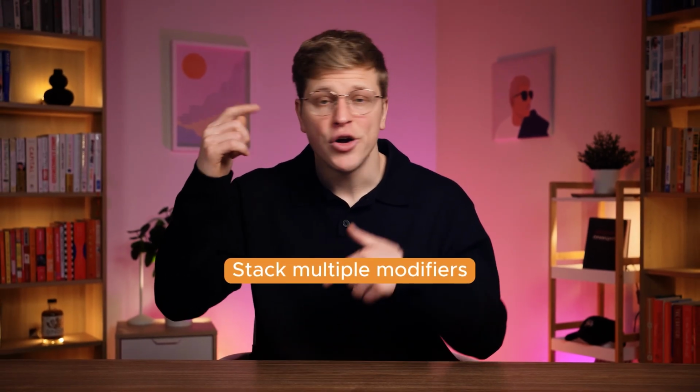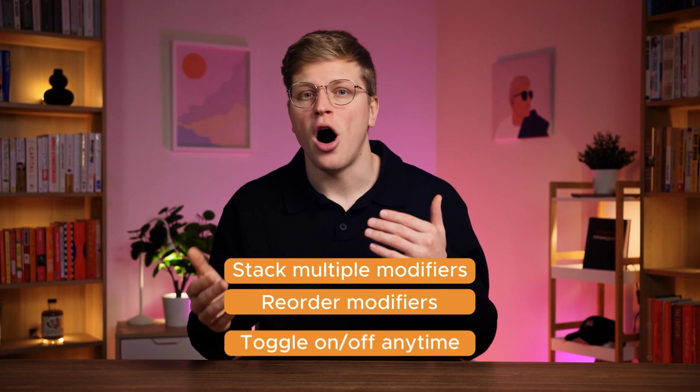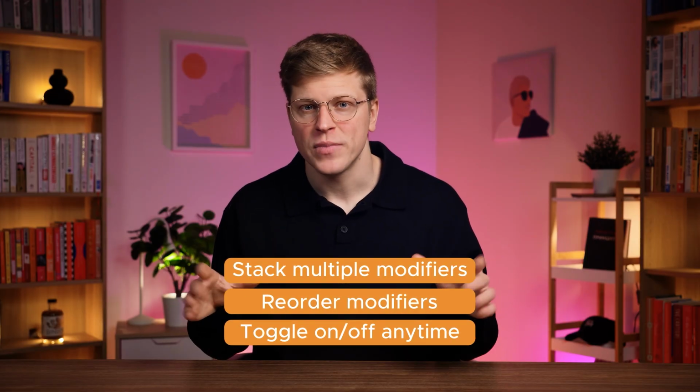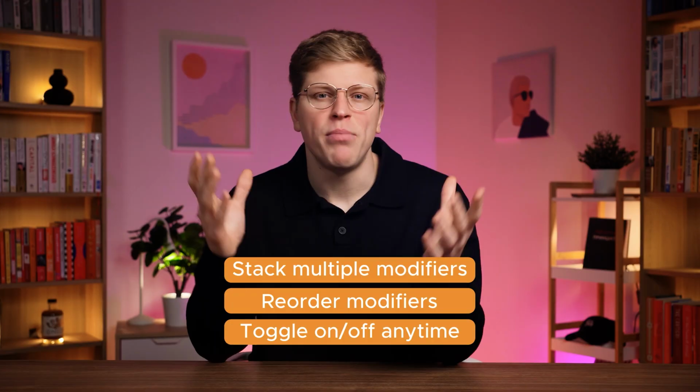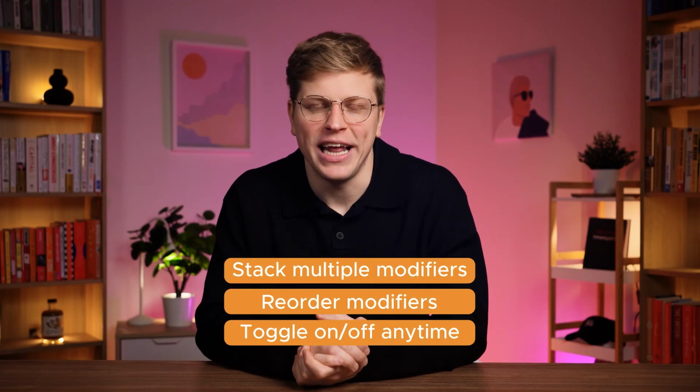Notice how none of these modifiers actually changed the geometry until you clicked Apply. That's what makes them so powerful. You can stack multiple modifiers, reorder them, and toggle them on or off anytime. Keep playing with these three. They're simple, but they open up infinite possibilities once you start combining them.